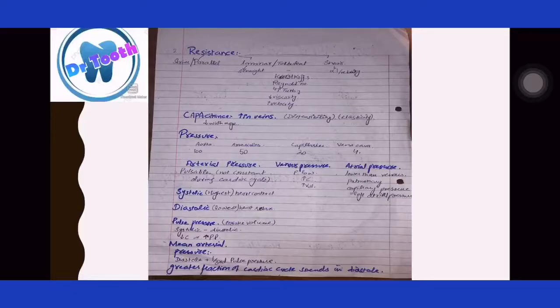Then we have pulse pressure. Pulse pressure is determinant of stroke volume and stroke volume is determinant of pulse pressure. Its formula is systolic minus diastolic. Decrease in capacitance leads to increase in pulse pressure. So, decreases in capacitance such as those that occur with aging process cause increase in pulse pressure with age. That can be an MCQ.